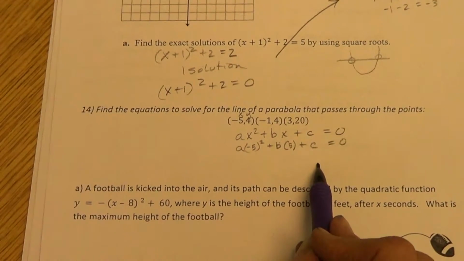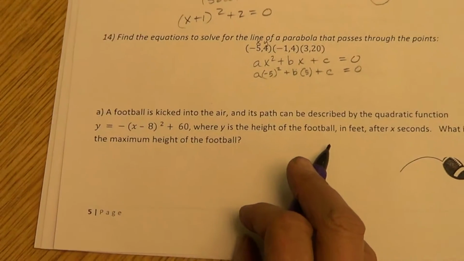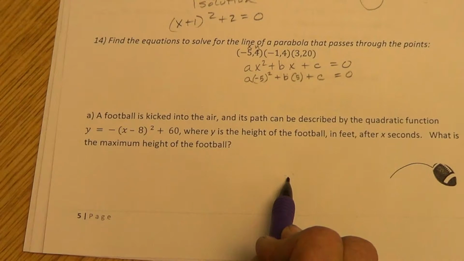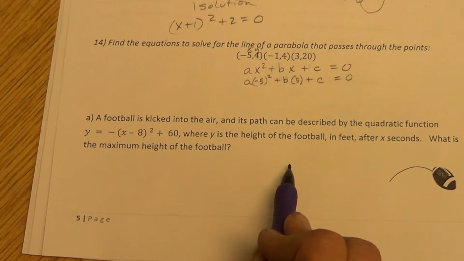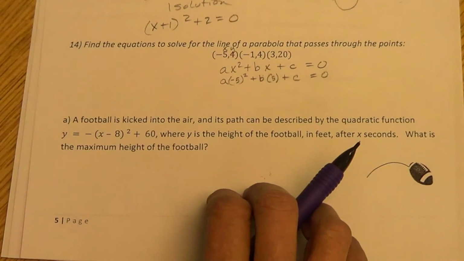Okay? The bottom one, the football being kicked, we've already done one of those in warm-ups, so go to your warm-ups and in-class notes and get those, or you can do one off of the video notes. There's one in that section.